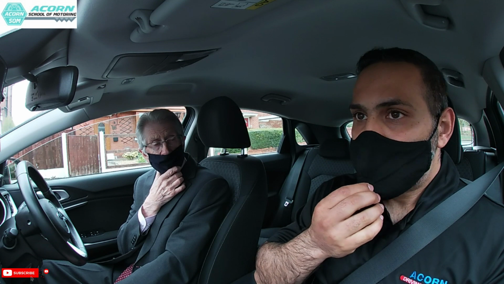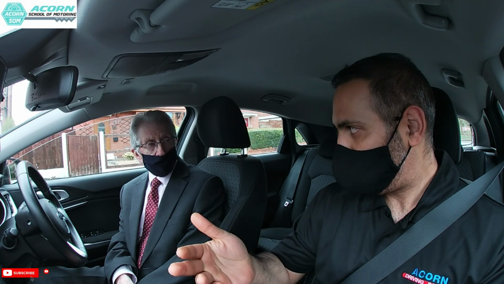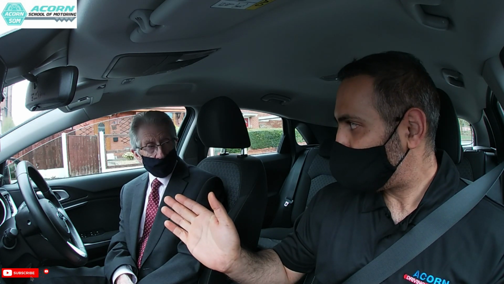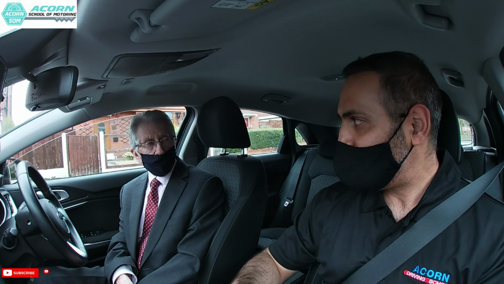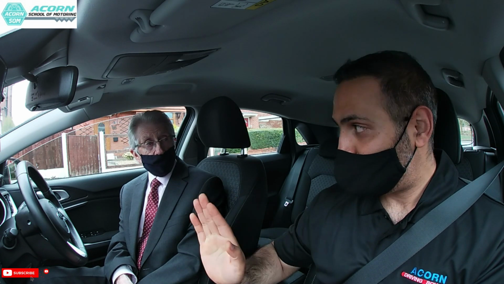Good. So what we tend to explain to our learners, Peter, is that when you're approaching a crossroad junction, if you have a nice open view from both sides, so you're about 2-3 car lengths away, you can approach in second gear, you can carry on going, if it's safe to do so.